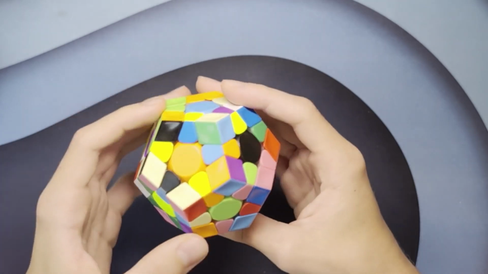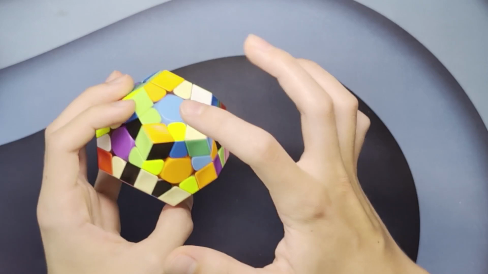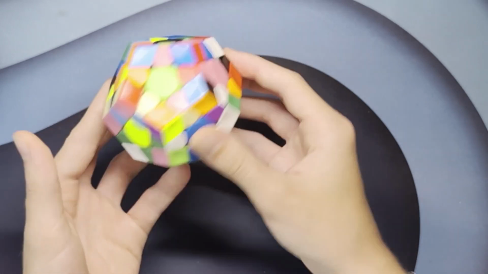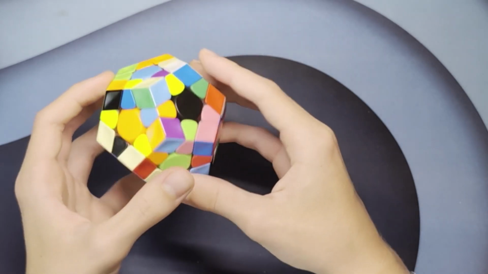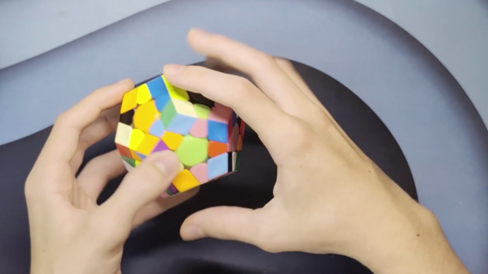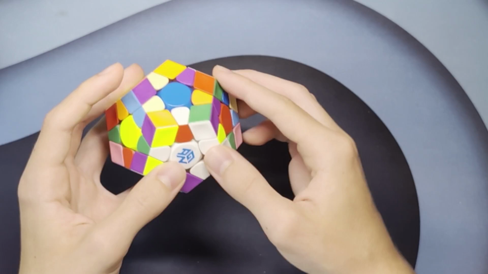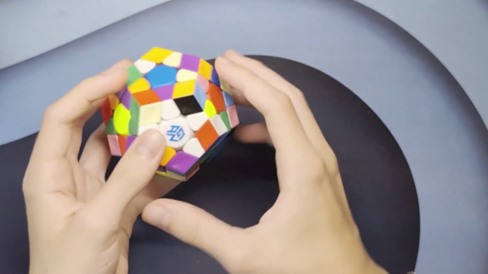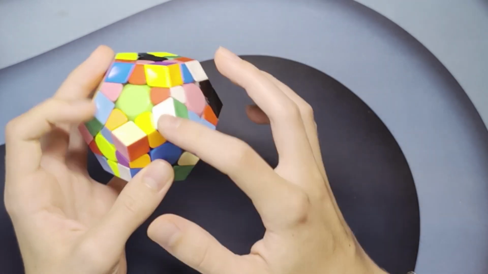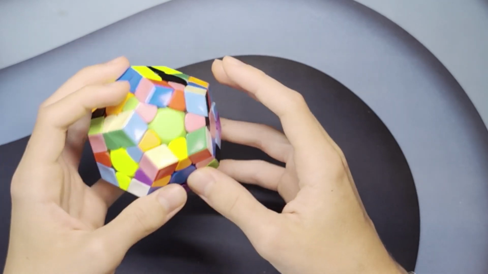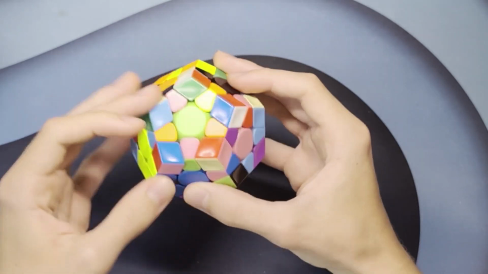And let's search our first pair. I like this one, so I'm gonna do this. So I will start like pairing this up, then moving this to the side, solving these four, solving this last edge, and then inserting this pair.